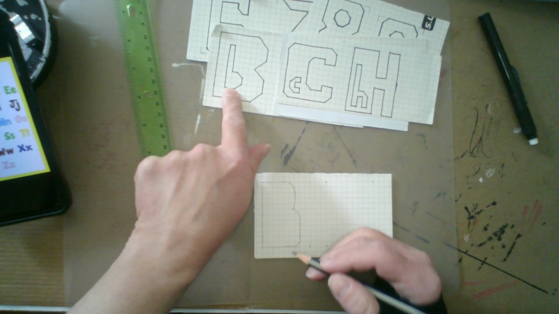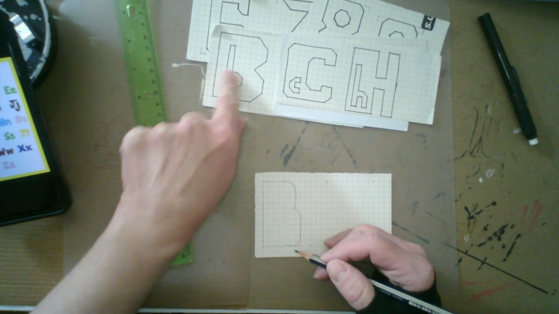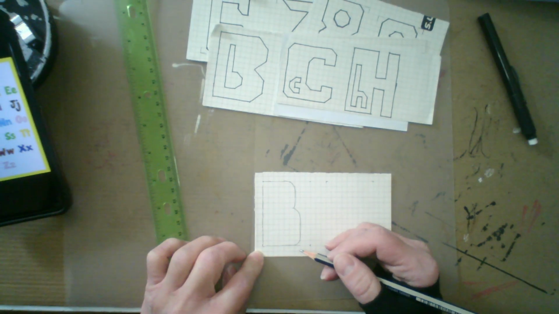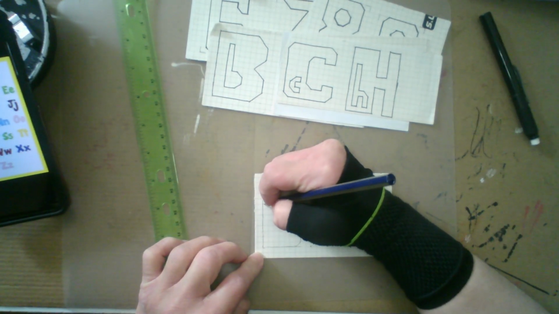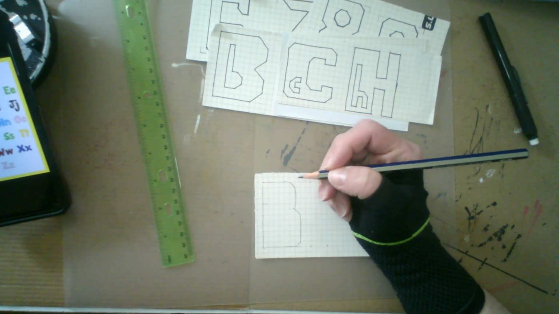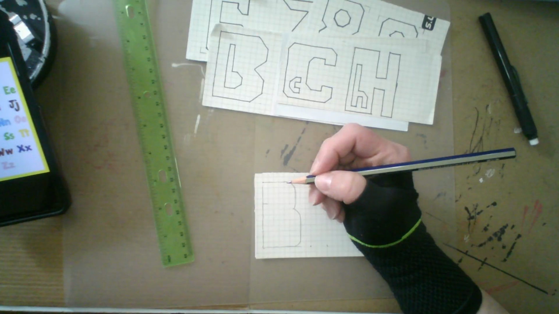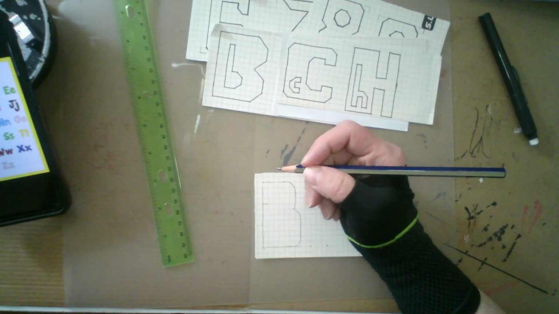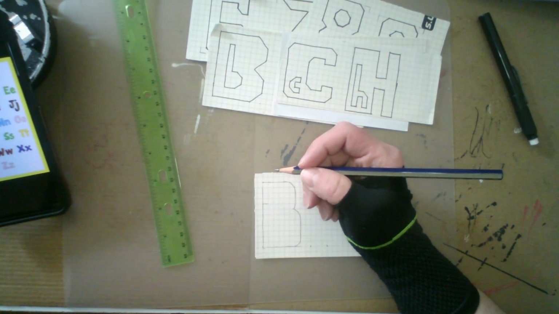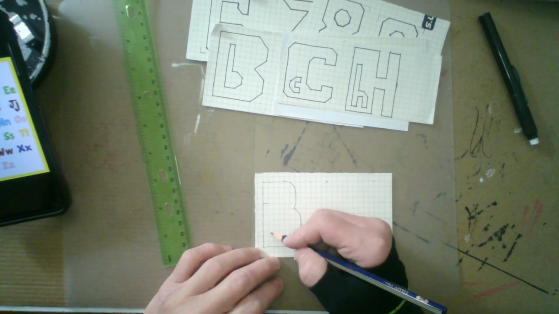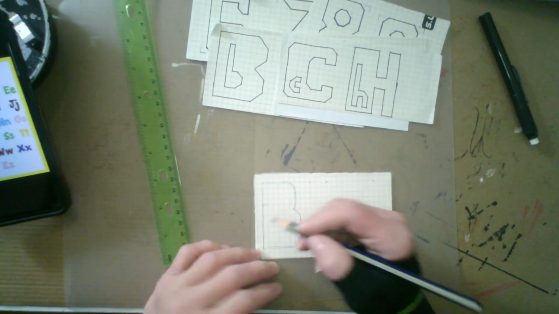But I think just to set this style B apart from this style B, if I could get away, that would make it a bit too boxy if I cut in this outer side.